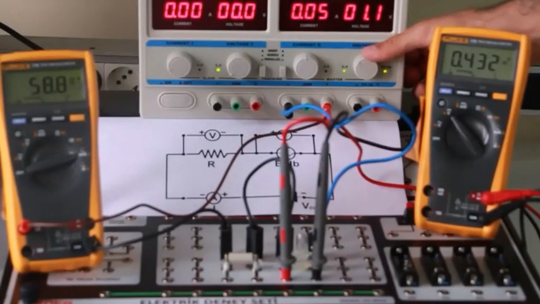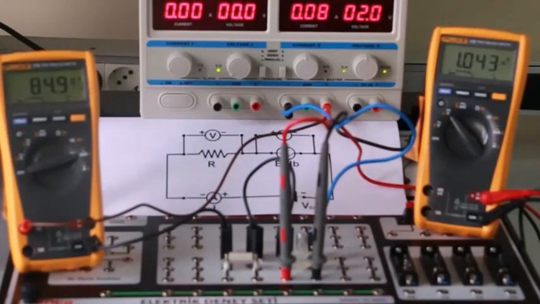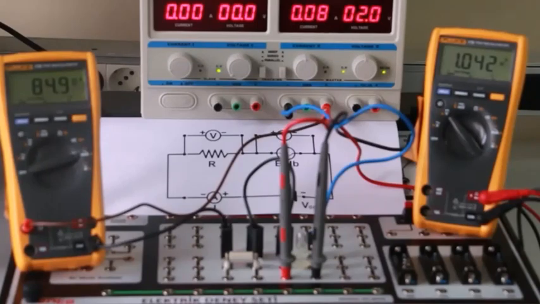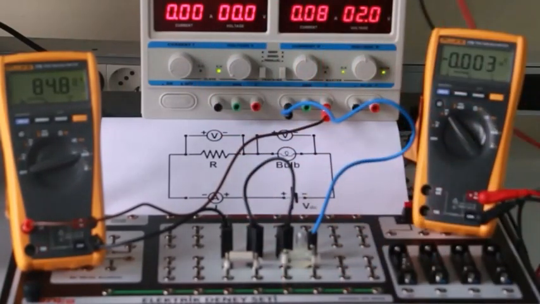Then I increase the terminal voltage as 2, 3, 4, 5 until 20 volts respectively. I will note the change in current and voltage values. Let me show you something about that.